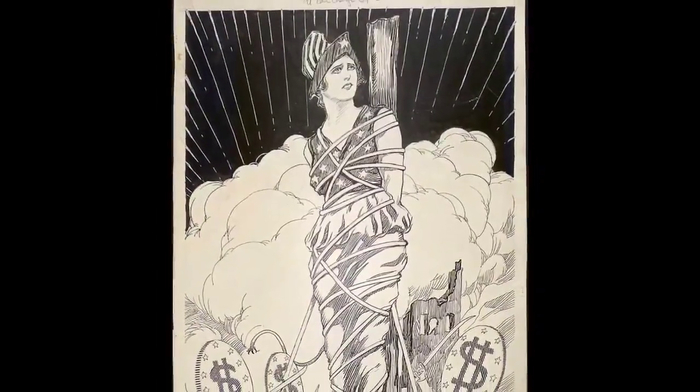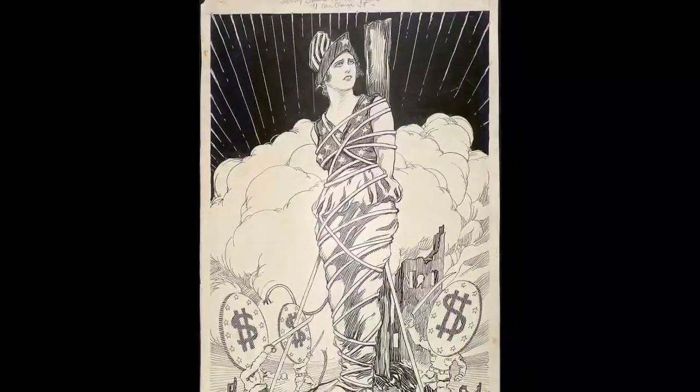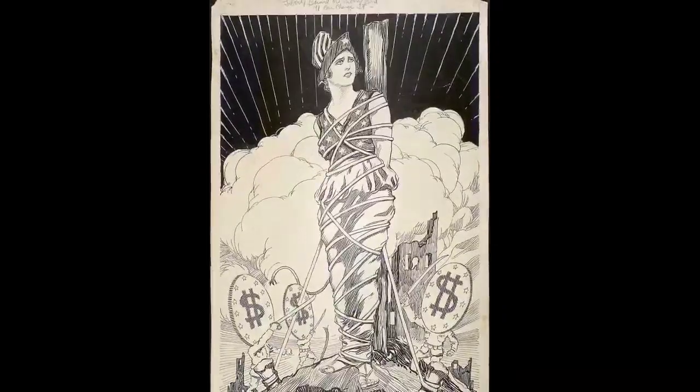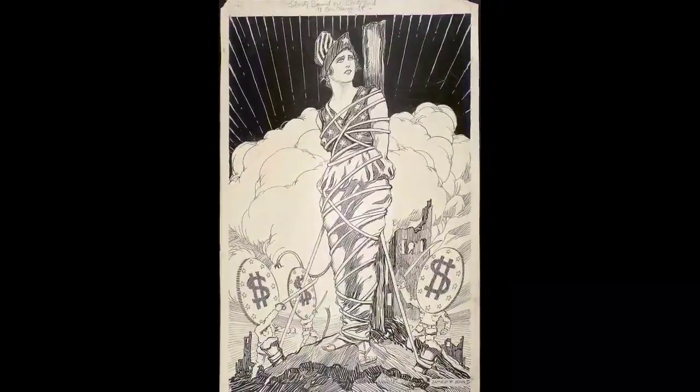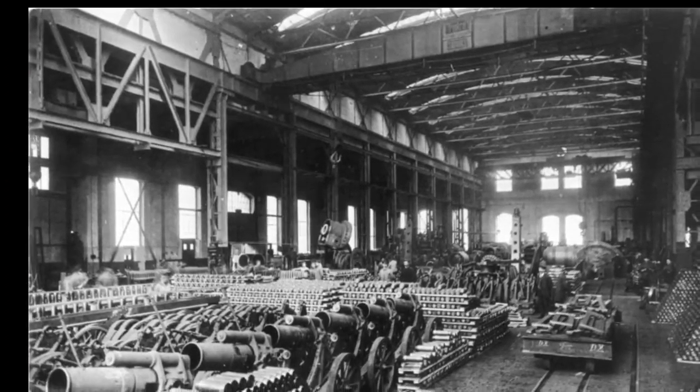Debt and financial burdens. To finance the war effort, governments turned to borrowing. Massive war loans and bonds were issued, resulting in significant public debt. The post-war years would witness the challenges of repaying these debts and rebuilding economies.